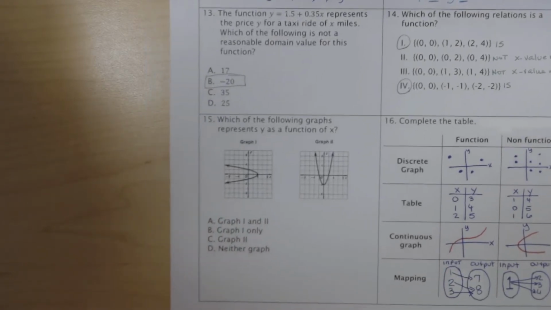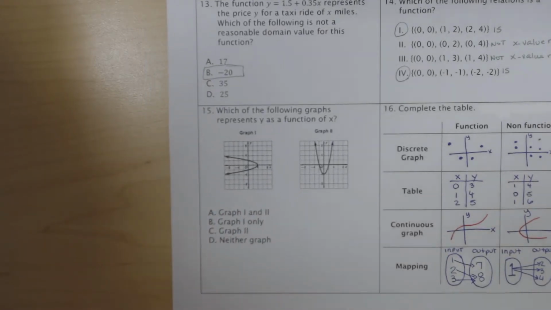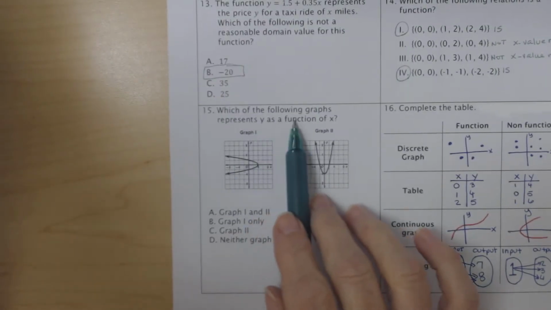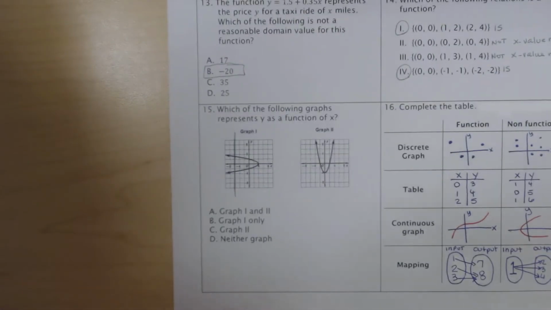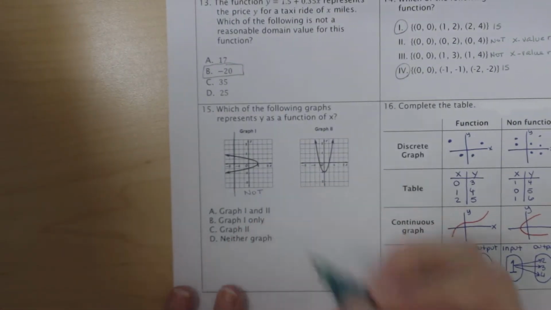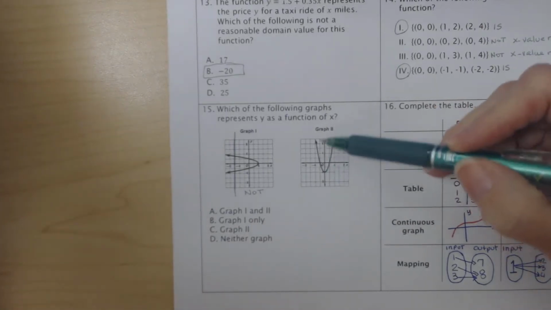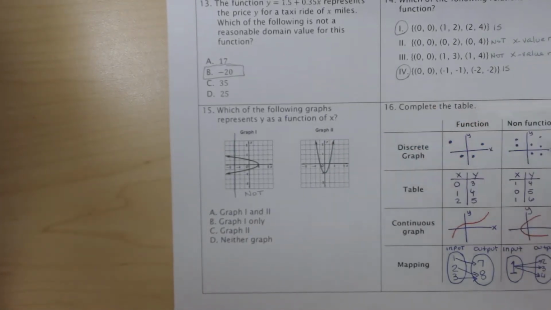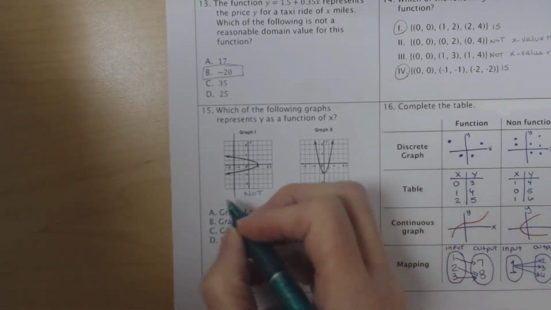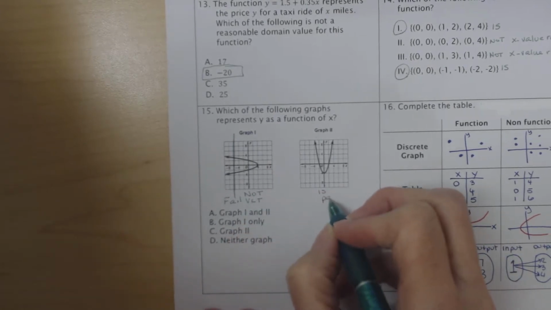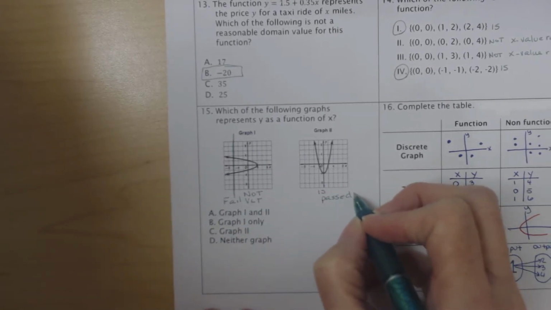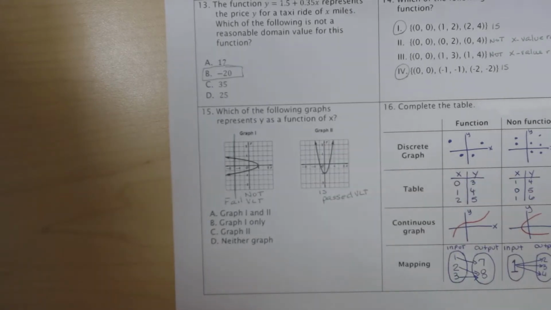Okay, last two. On problem number 15, they're asking us which of these graphs is a function, which represents y as a function of x. So to test for functionality, remember we do our vertical line test. I drew a vertical line through here, so this one is not a function. And here, no matter where I draw a vertical line, it's only ever going to hit the graph once. This one failed the vertical line test. This one passed the vertical line test. So graph 2 is a function.